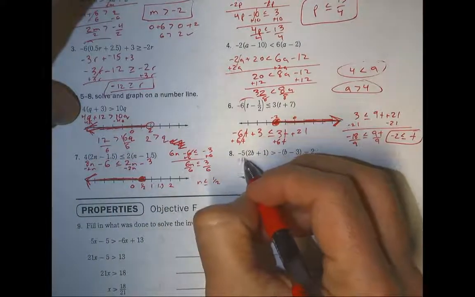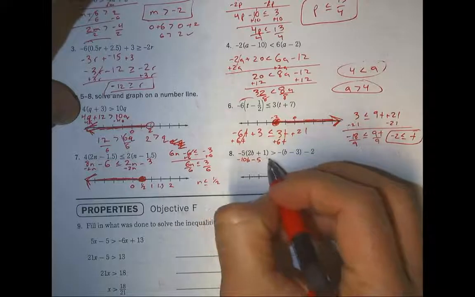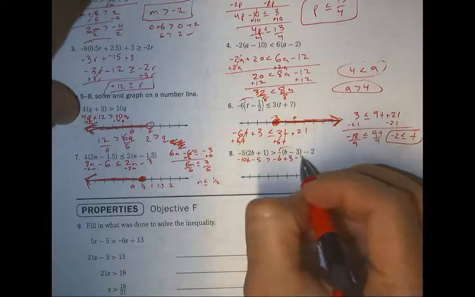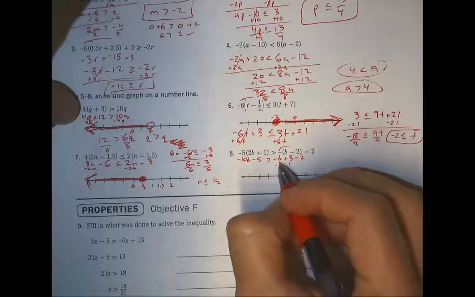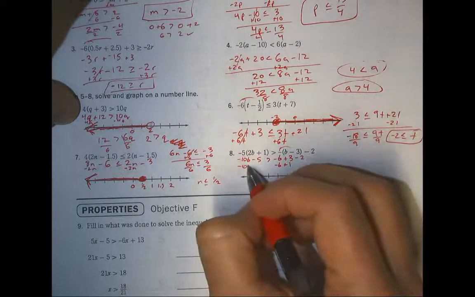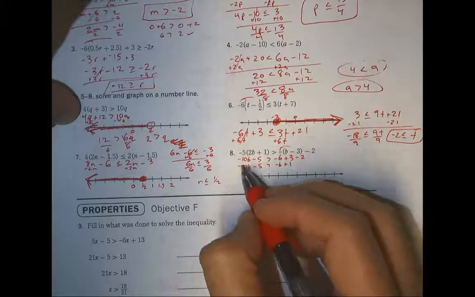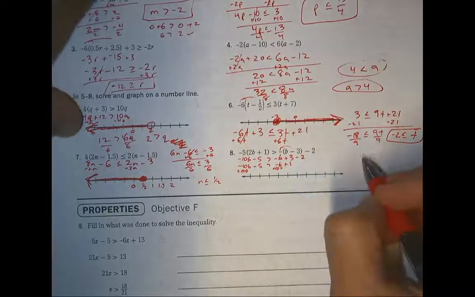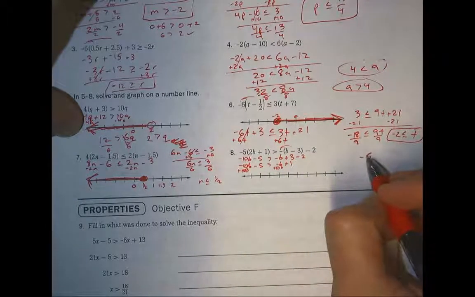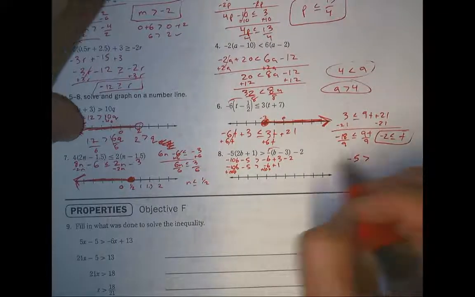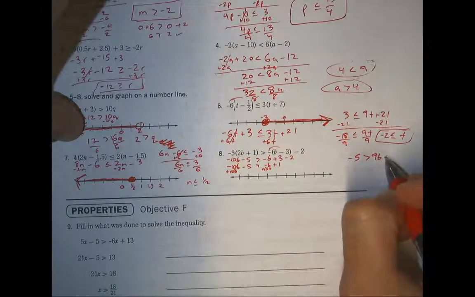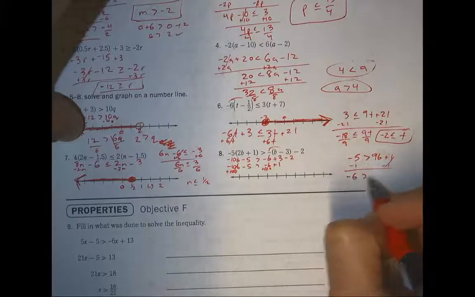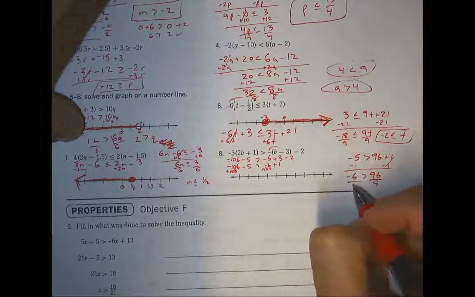Okay, last one, distributing negative 10b minus 5. Distribute the negative, so it's negative b positive 3 minus 2. 3 minus 2 becomes a 1, so it's negative b plus 1. Okay, b on both sides. I'm going to get rid of the negative 10, so I'm adding 10b to both sides. So it's going to clear out. I have negative 5 greater than 9b plus 1 minus 1. Negative 6 greater than 9b, divide by 9.